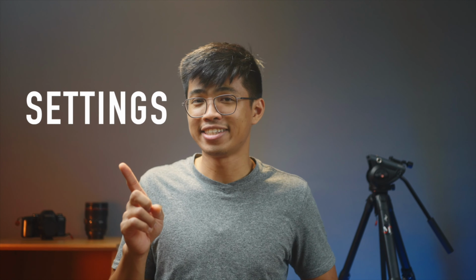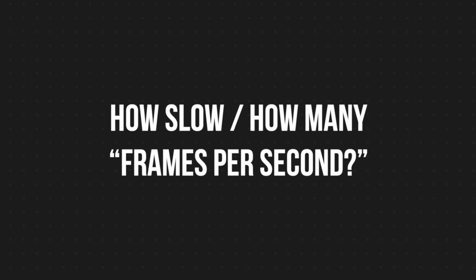There are two parts in order for this to work: the settings and the edit. First things first, you've got to choose how slow you want your footage to be and how many frames per second you need. We'll be using the A6400, but of course these tips are applicable to many other cameras that provide you 24, 30, 60, or even 120 frames per second.